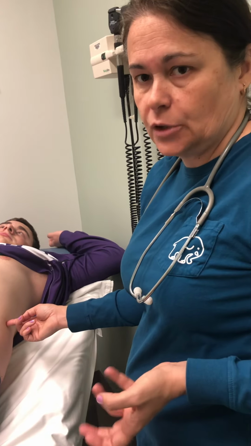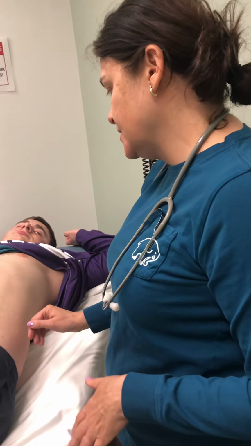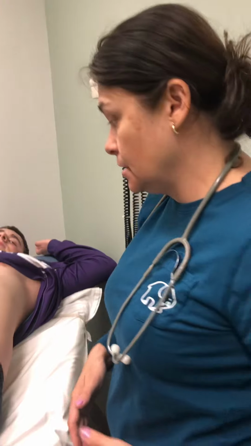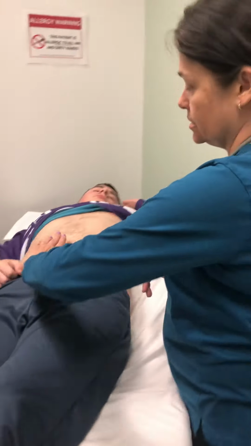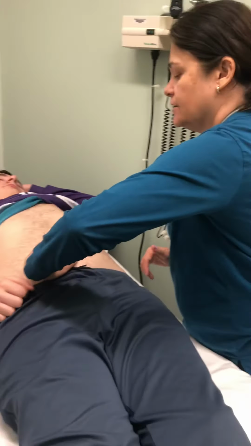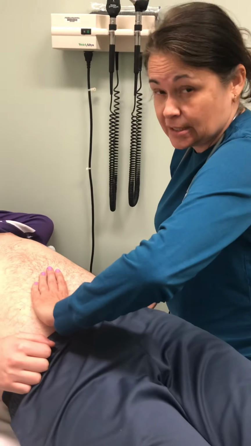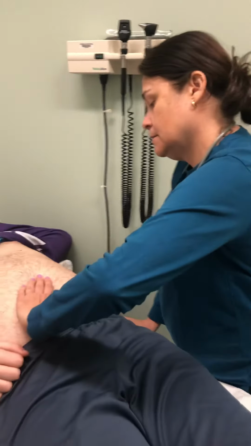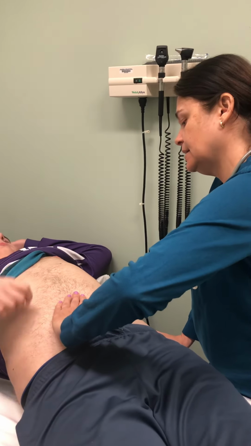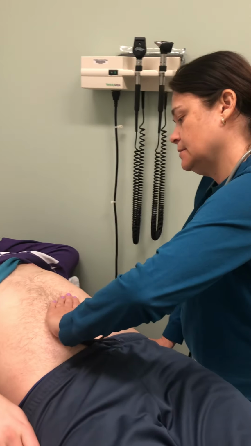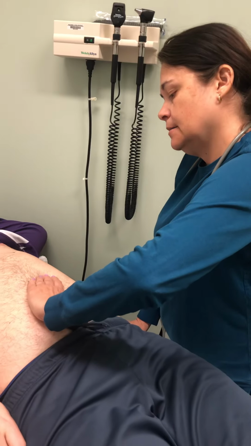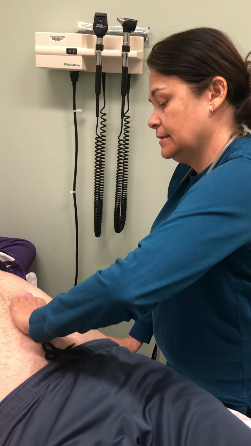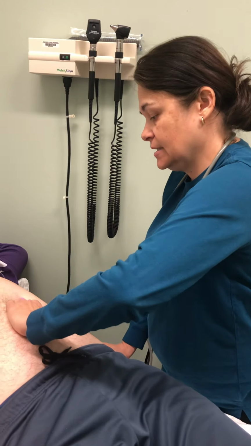Since I'm on his left side, I'm going to start with splenic palpation. What you should do is gently inch up as the patient is breathing inward. Alex, why don't you take a deep breath in? Keep taking a deep breath in. You wait for the spleen to meet your fingers.